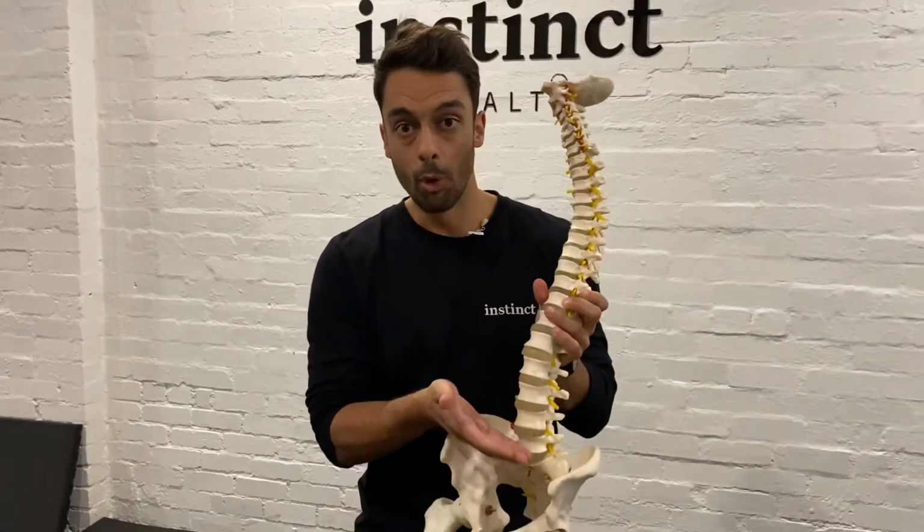Now that you know a little bit more about your spine, hopefully you can better understand if you do get an injury in the area. These things are A, fixable, but you also know where it's coming from. You're welcome.